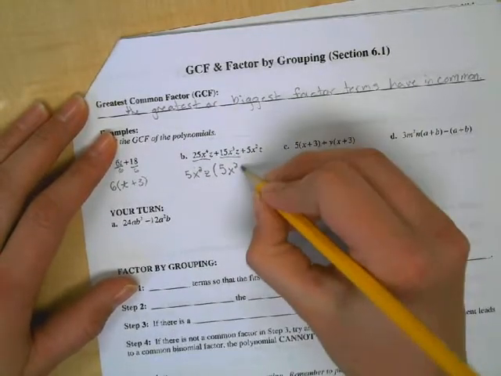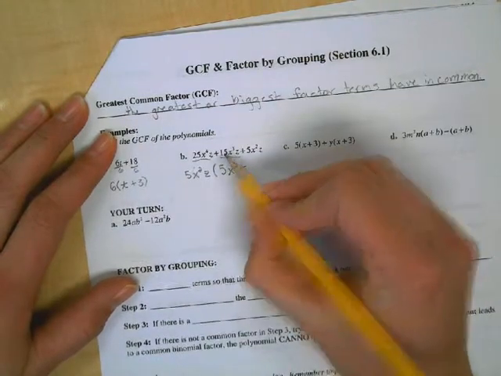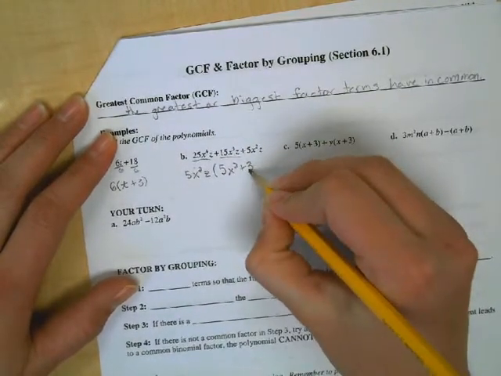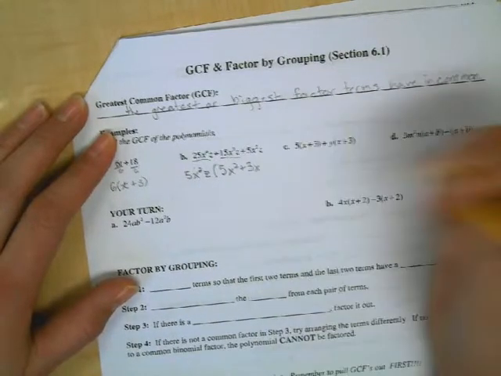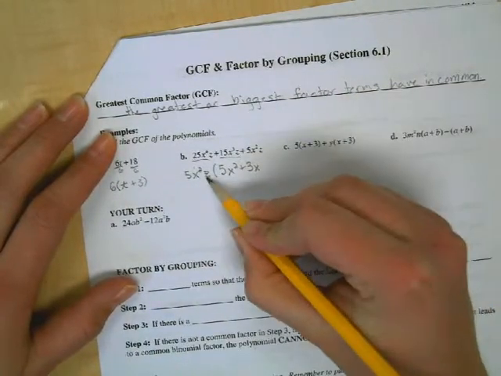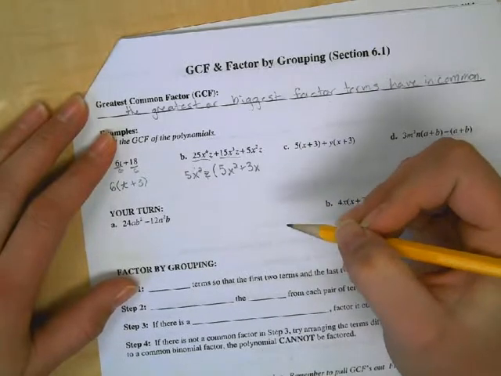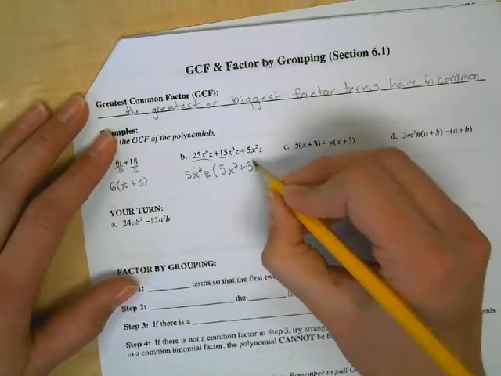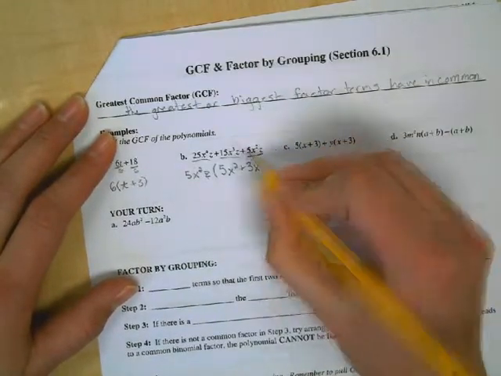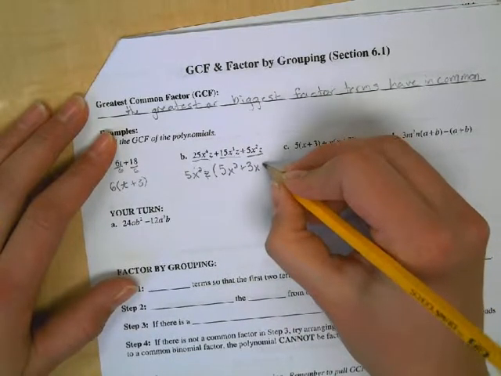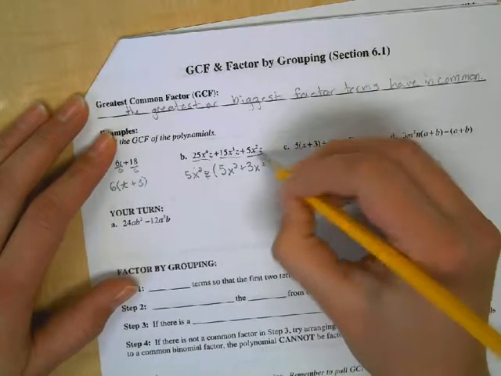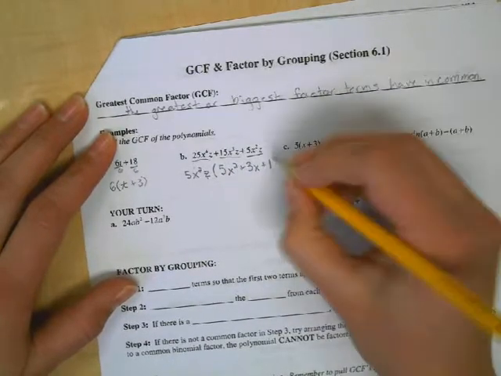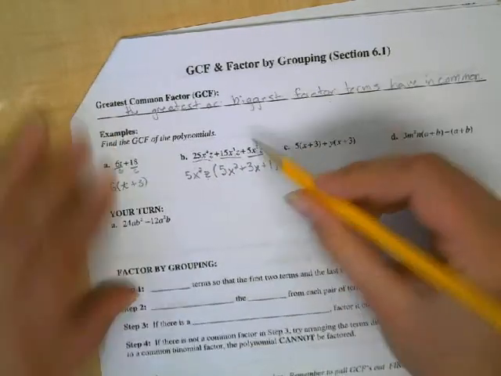Now we move on to the next piece. Plus 15 divided by 5 is 3. I had 3 x's, I took out 2, so now I have 1 left. I had 1 z, I took out 1 z, so I have no more z's left. Done with that one. Moving on to the last one now. 5 divided by 5 is 1. X squared divided by x squared is also 1. Z divided by z is also 1. So when all is said and done, I'm left with a 1.